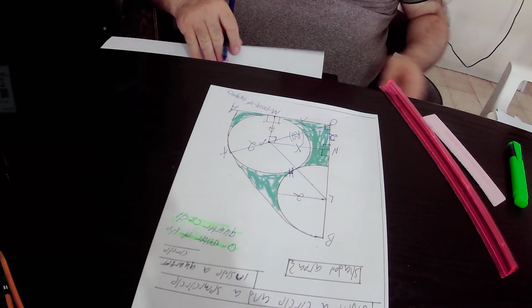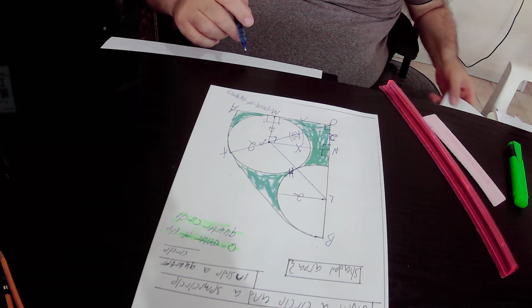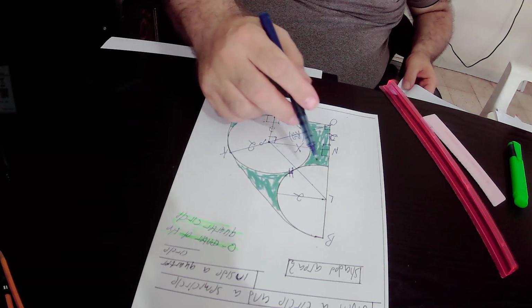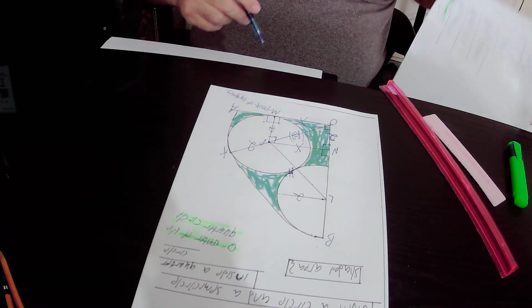So actually, you can write down that line segment LHP is one straight line.